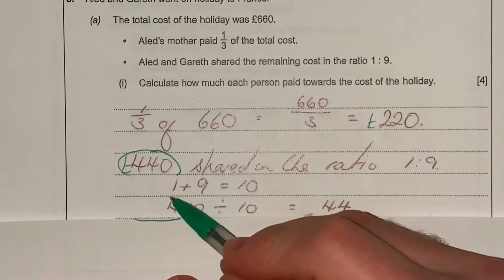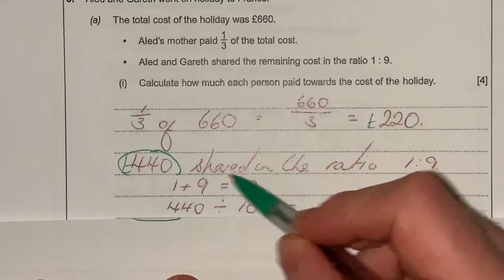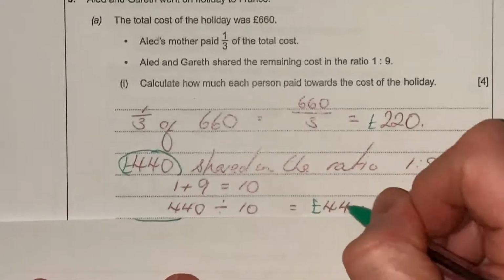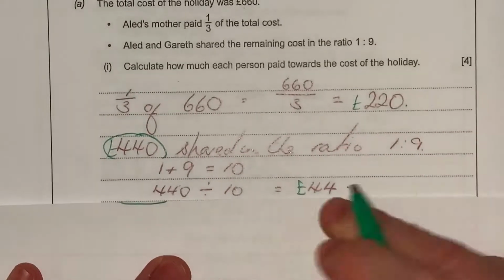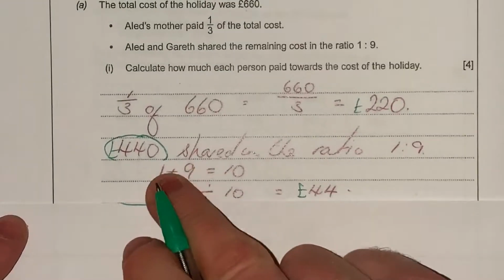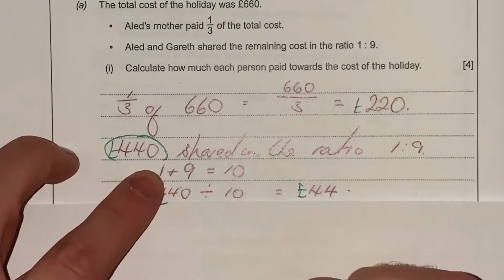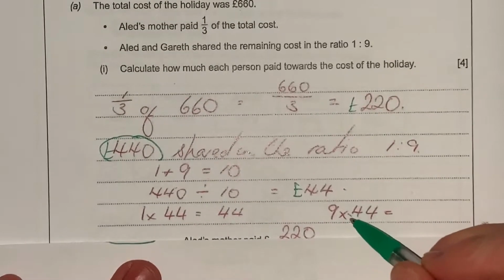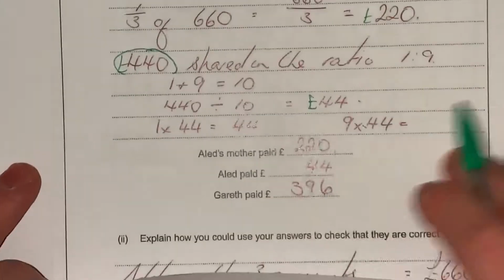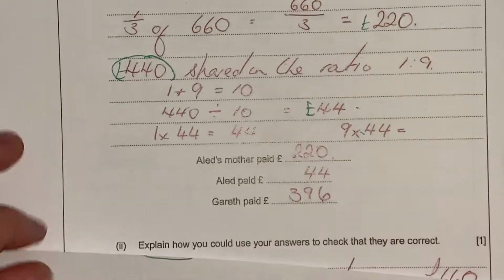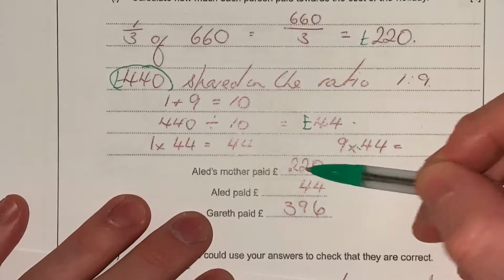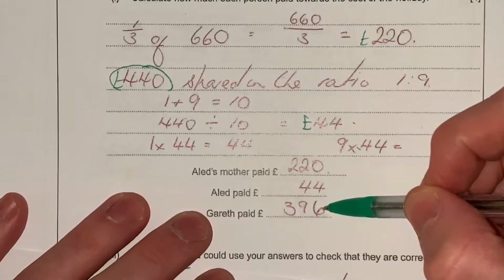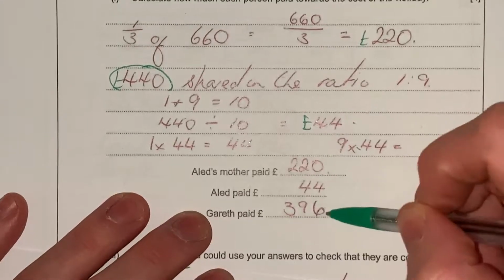We add the parts first. 1 add 9 is 10. So we've got to share 440 divided by 10, which is obviously £44. So if each part is worth £44, Alid only paid the 1, which means he's paid 44. And then for the other one, we need to do 9 times 44, which is going to give me the answer of 396 down the bottom. So Alid's mother paid 220, Alid only paid 44, and Gareth paid 396.